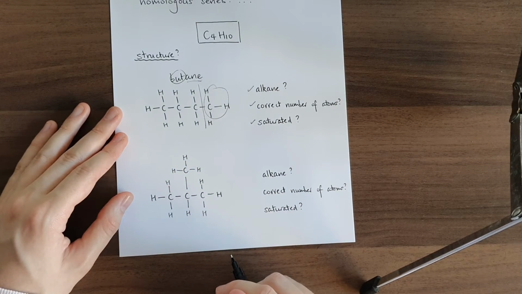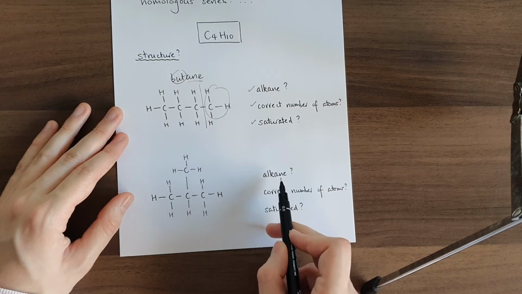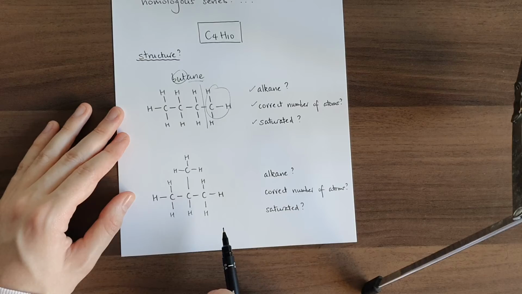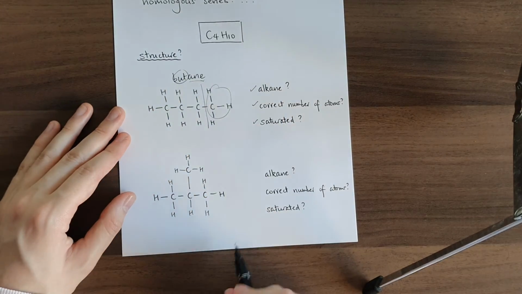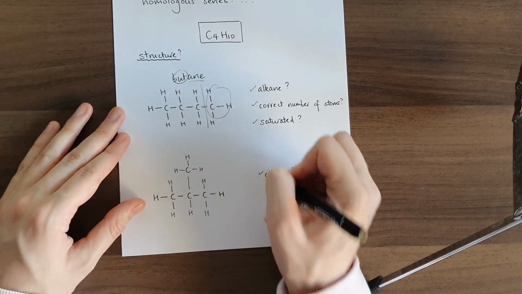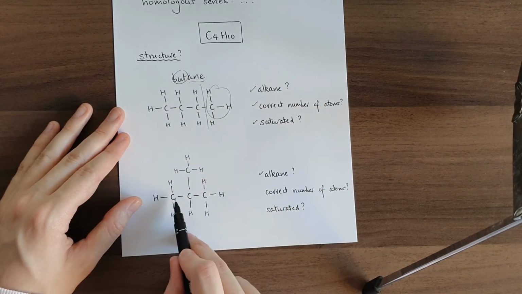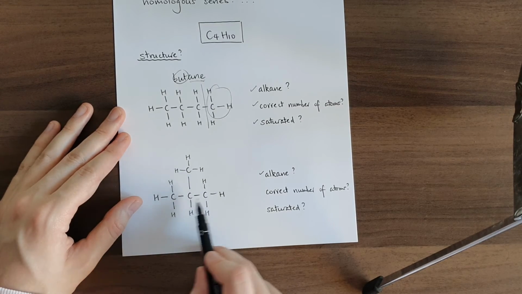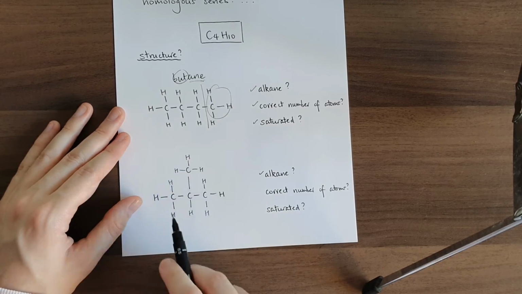So let's see what happens when I populate those empty bonds with hydrogen atoms. Okay, looks a bit funky, but let's check and see if it passes all the tests that we gave the first compound. So again, is it an alkane? Well, does it follow the general formula? Yes, it does. Does it have the correct number of atoms? 4 carbons, 1, 2, 3, 4. Yep. 10 hydrogens, 1, 2, 3, 4, 5, 6, 7, 8, 9, 10.